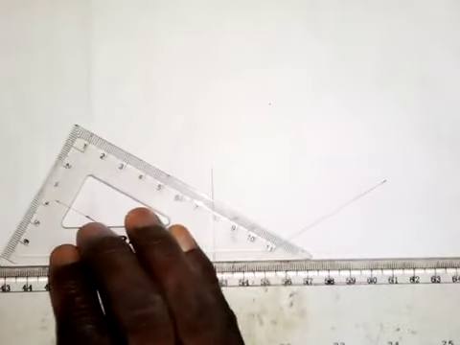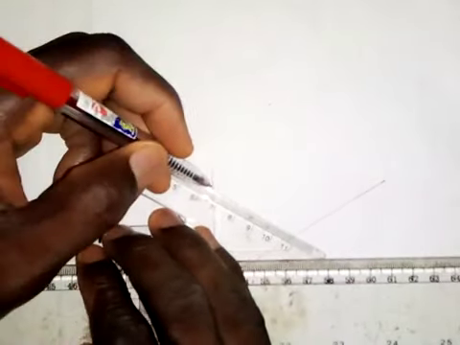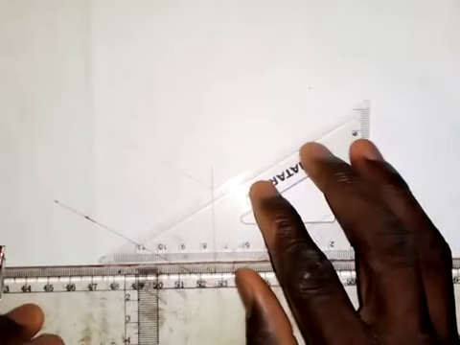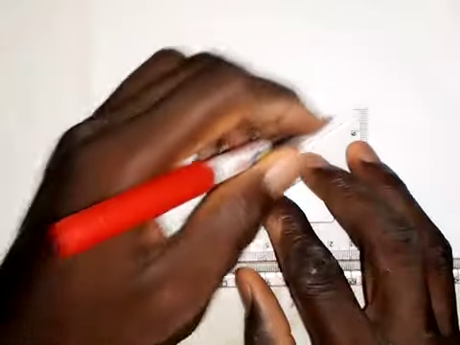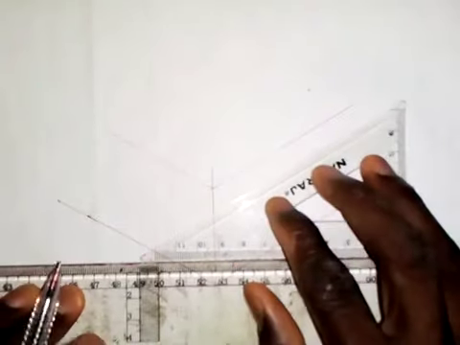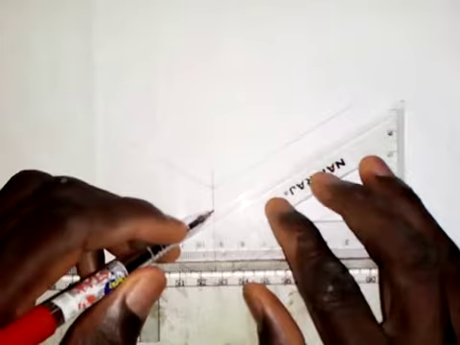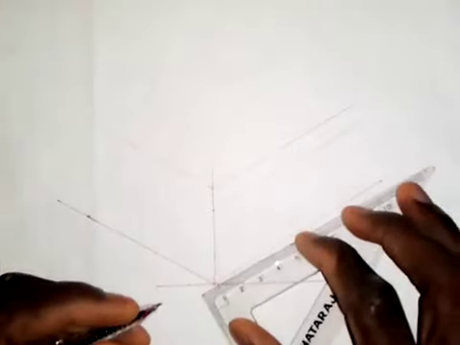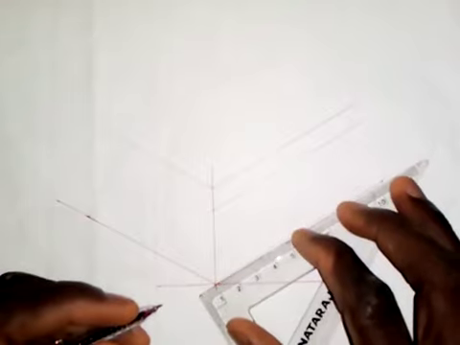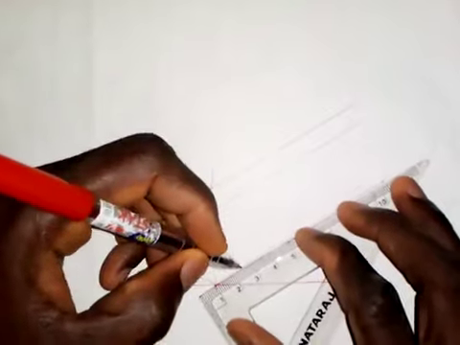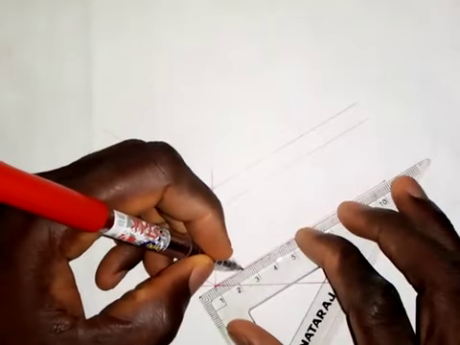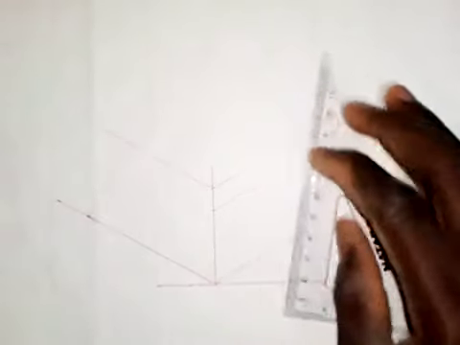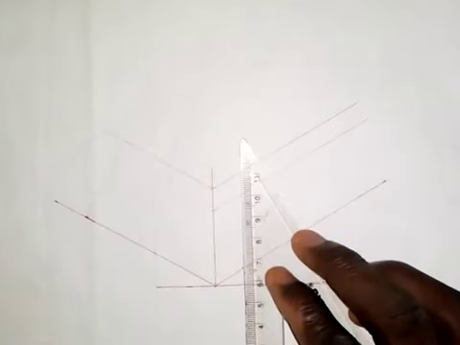Okay, so I'm going to draw a line in this direction. Then I will also draw a line in this direction. Then on this line, where I take this 10, I will also take this to this side, and also I'm going to take 15 millimeters down here, the one I showed you, which is 15 millimeters. For this one I'm going to draw a vertical line to meet this part.